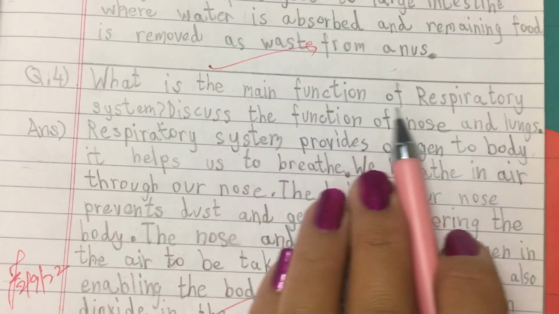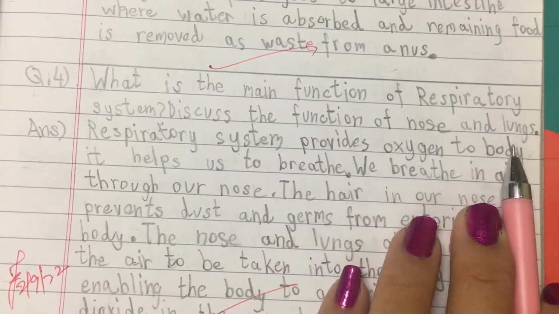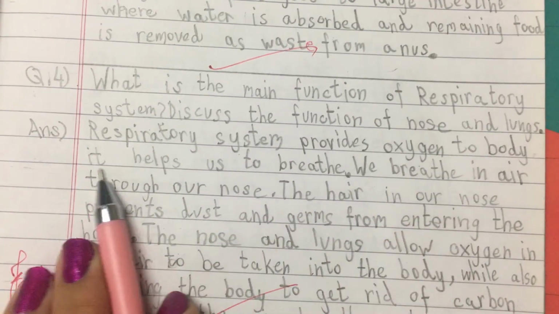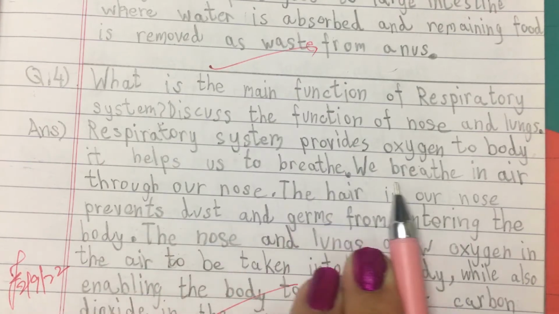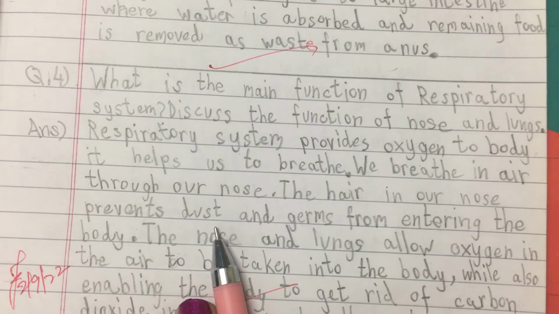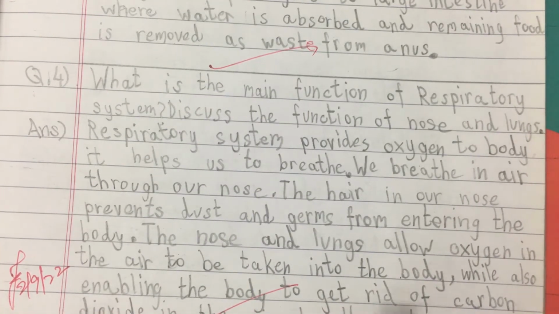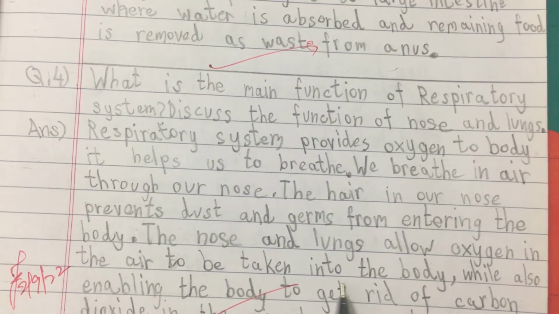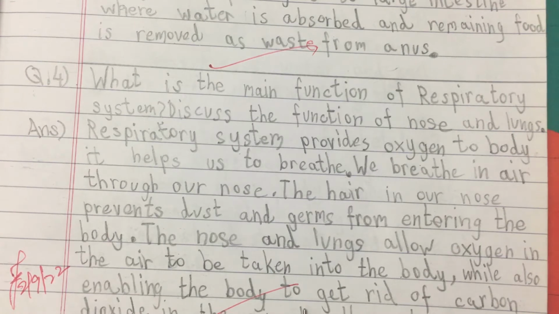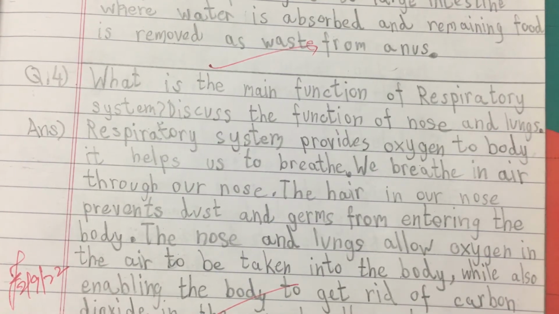What is the main function of respiratory system? Discuss the function of nose and lungs. Respiratory system provides oxygen to the body. It helps us to breathe. We breathe in air through our nose. The hair in our nose prevents dust and germs from entering the body. The nose and the lungs allow oxygen in the air to be taken into the body, while also enabling the body to get rid of carbon dioxide in the air breathed out.